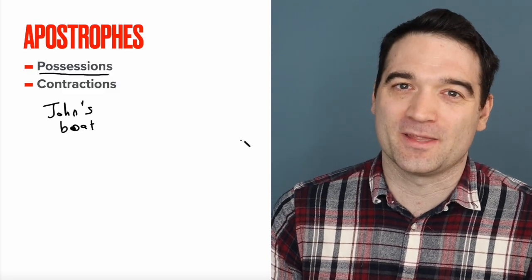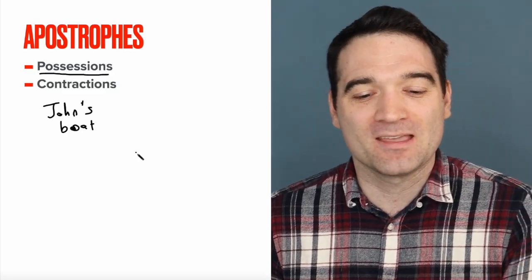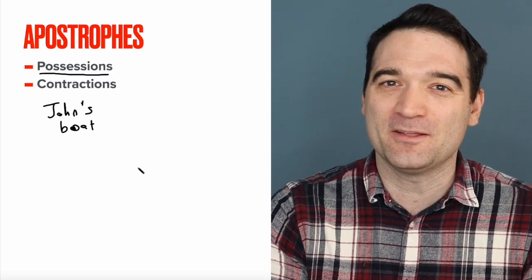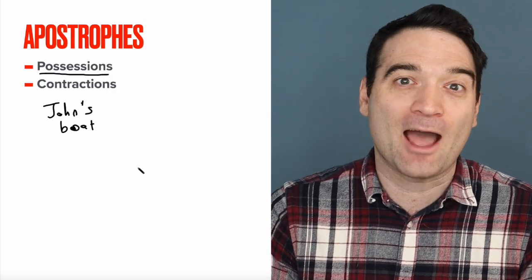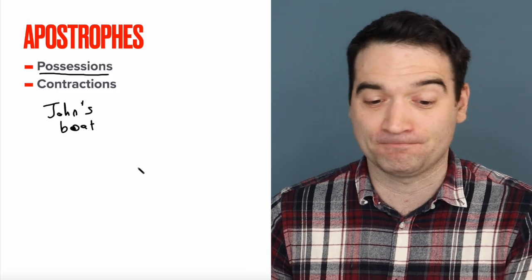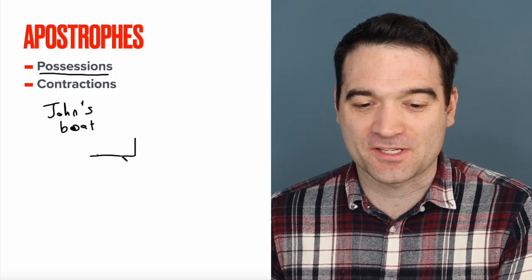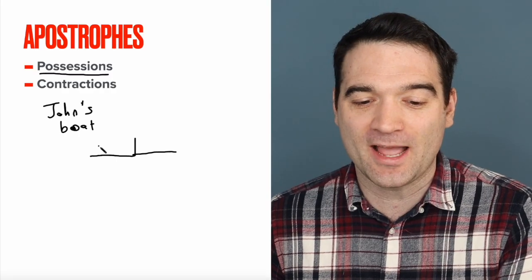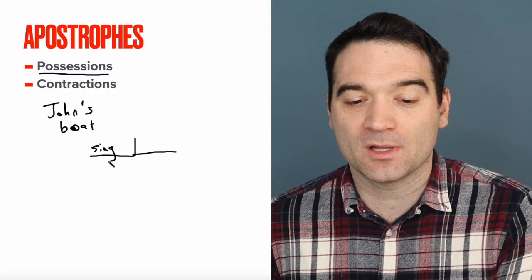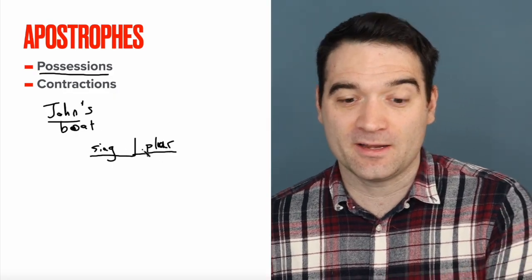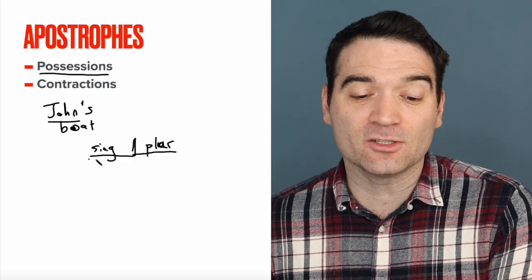So to help you with this, I have a diagram that I'm going to draw out. It looks a little scary, but I promise it's a definitive way to decide how to put an apostrophe into possession. So it's a little bit of a flow chart here. We're going to start with the first decision. Are we talking about a singular noun or a plural noun? Well, John is a singular person. There's only one John, right? John is singular.